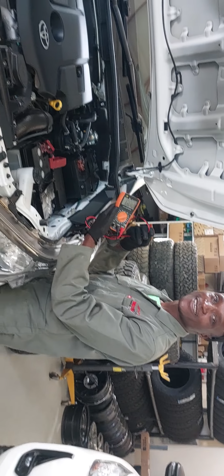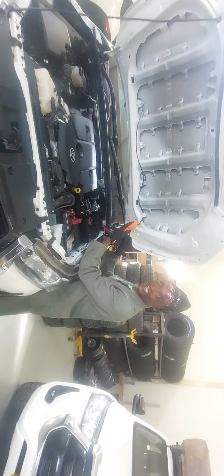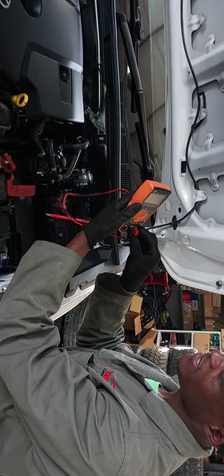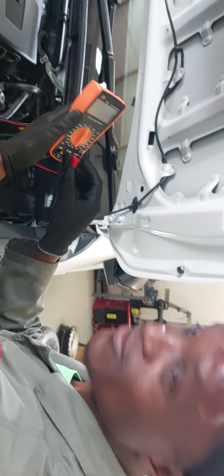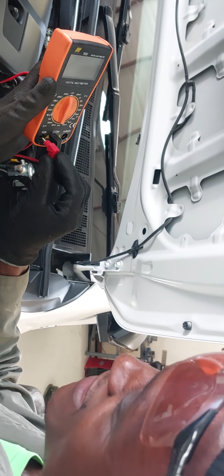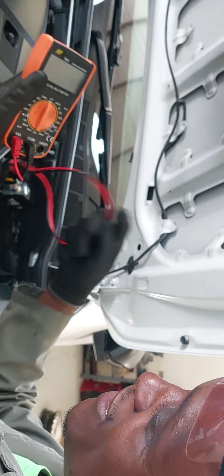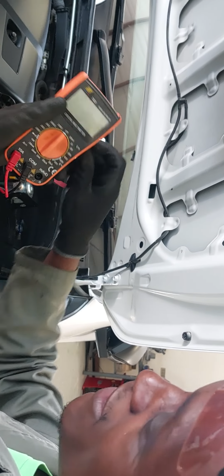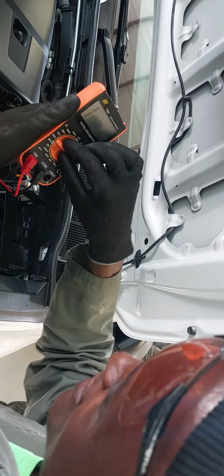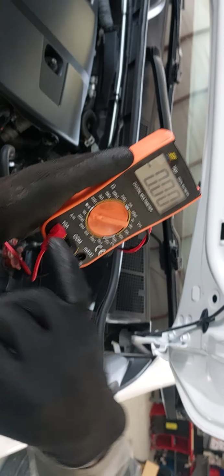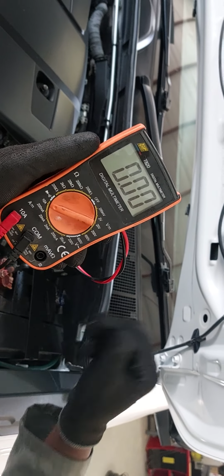You can see this red cable, you have to put it in the 10 amps, and then the black one must be in COM, and then you have to turn the multimeter to 10 amps.